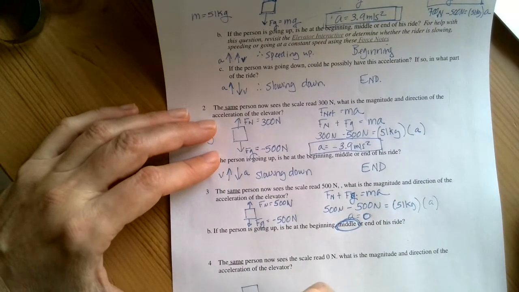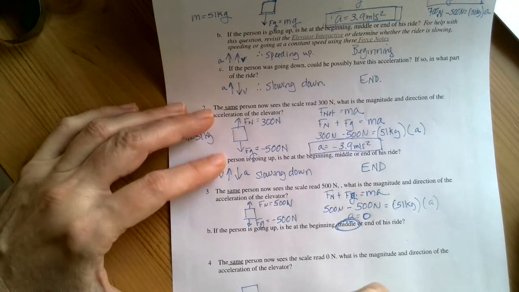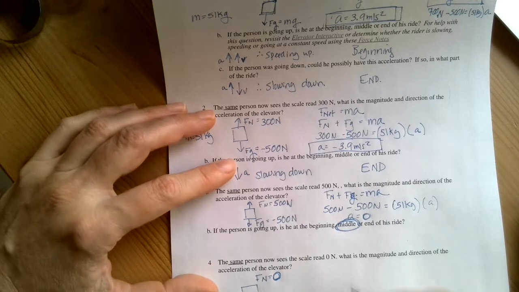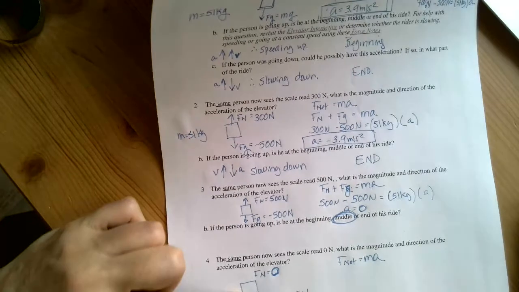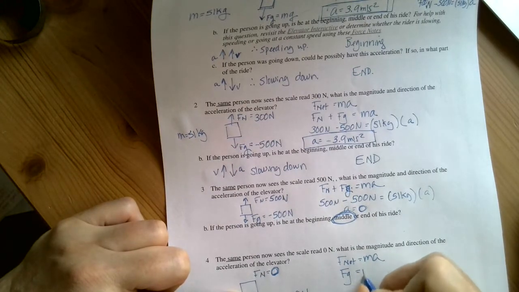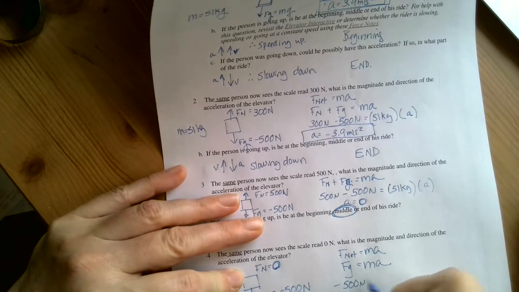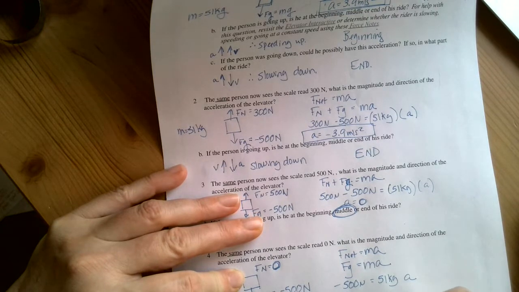And finally, the last one. We have a force of gravity still. The mass hasn't changed, so that's still negative 500 newtons. But now there is no normal force. So when you do your F net equals ma, and you look at your picture, there is no more normal force. There's only a gravity force. That equals ma. So if I plug in negative 500 newtons equals 51 kilograms times A, I will get that A is negative 9.8 meters per second squared.